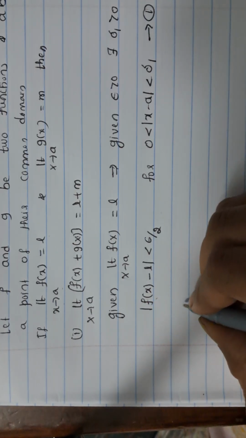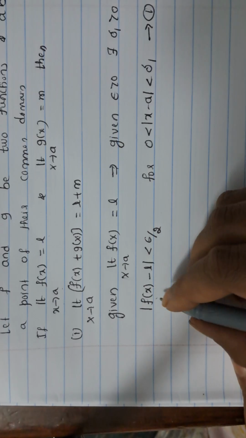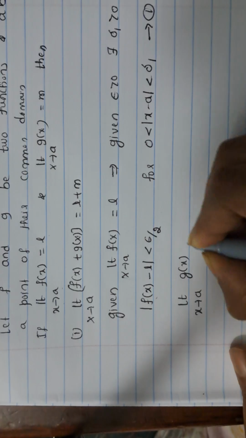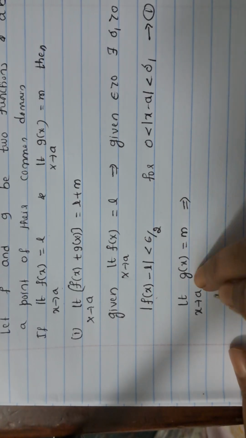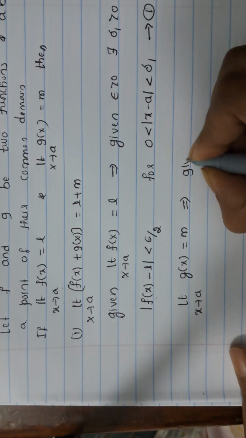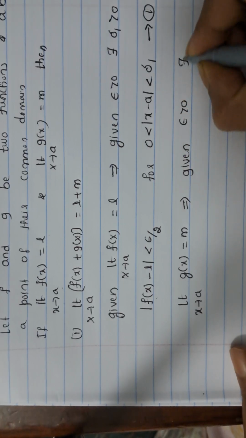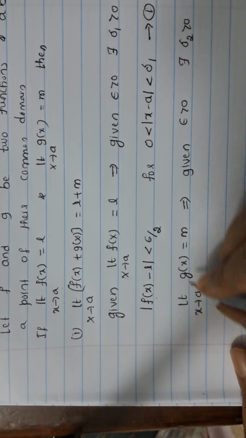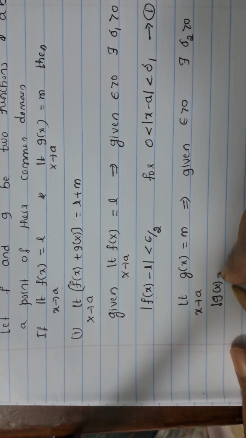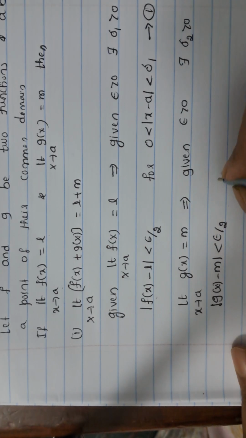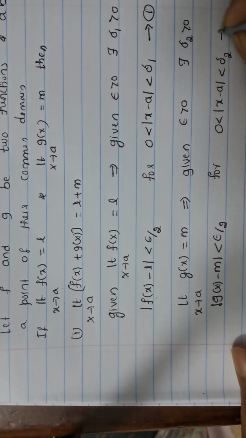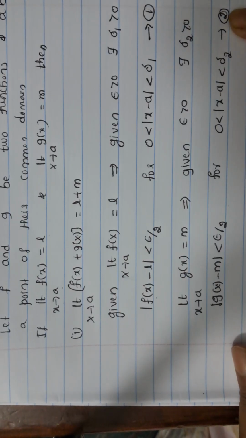Similarly, they also gave us that the limit of g of x as x is tending to a is equal to m. This implies, again by using the definition of a limit, given epsilon greater than 0, there exists delta 2 greater than 0, such that the difference g of x minus m is less than epsilon by 2. This is true for 0 less than modulus of x minus a, which is less than delta 2. Say this is equation number 2.